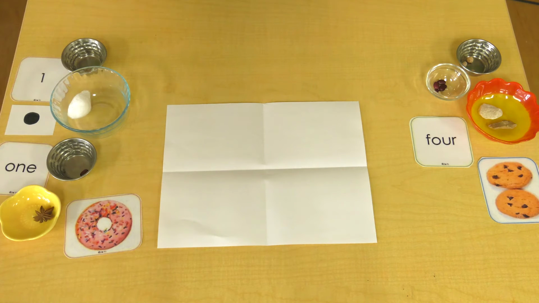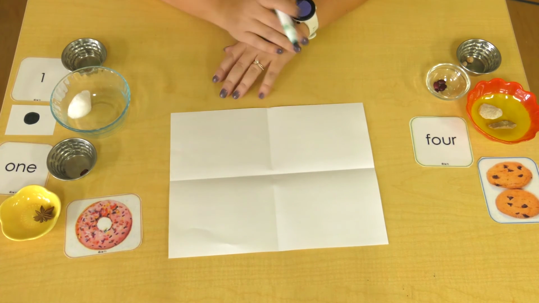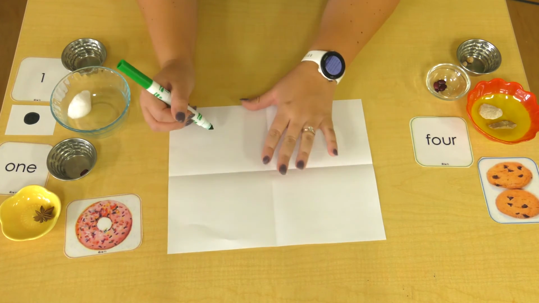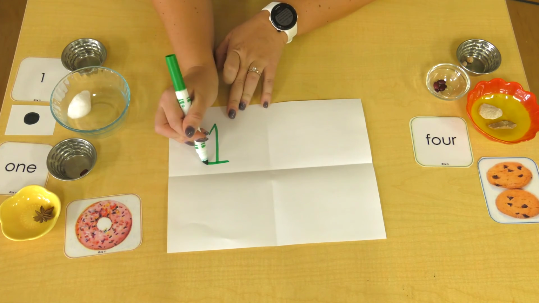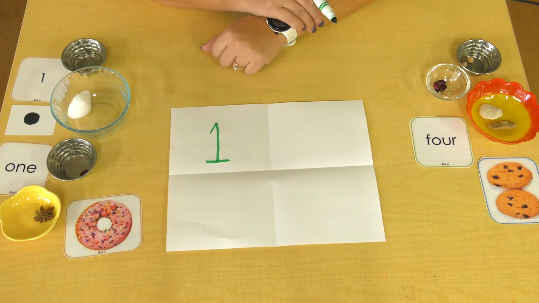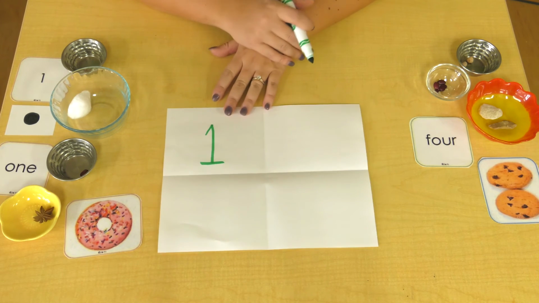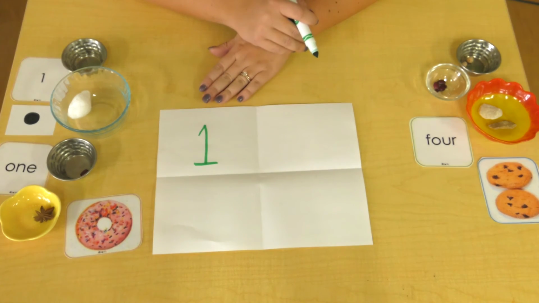First, let's practice just drawing the number 1. So in this first box, can you draw the number 1 with me? After we have drawn what the number 1 looks like, we can now write the number 1 in word form.